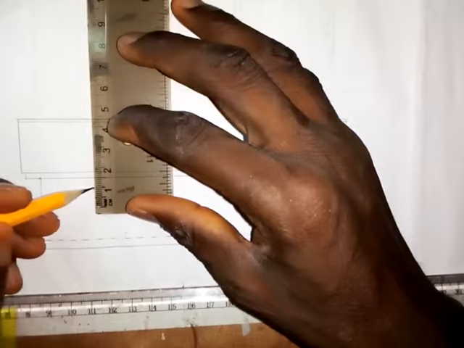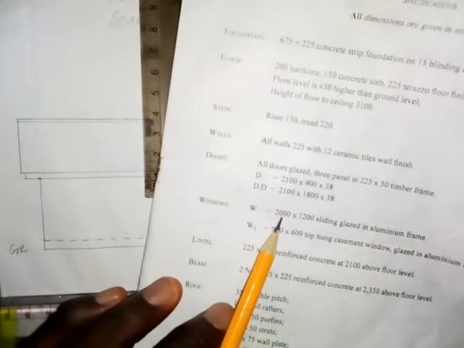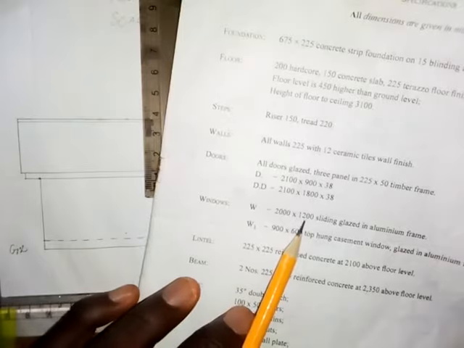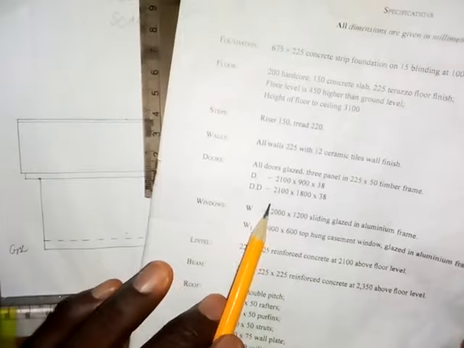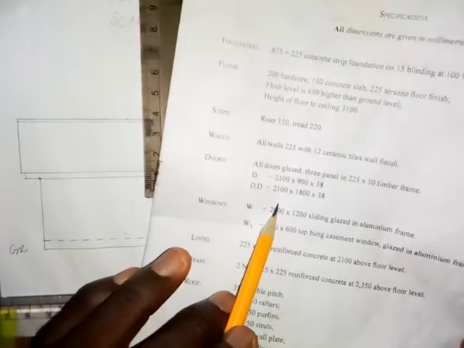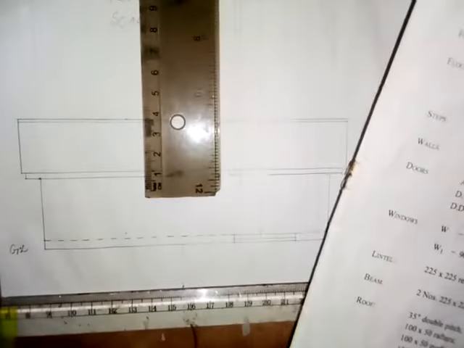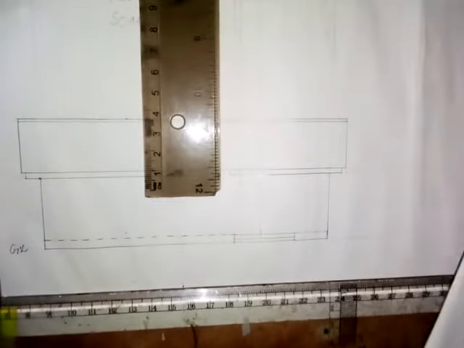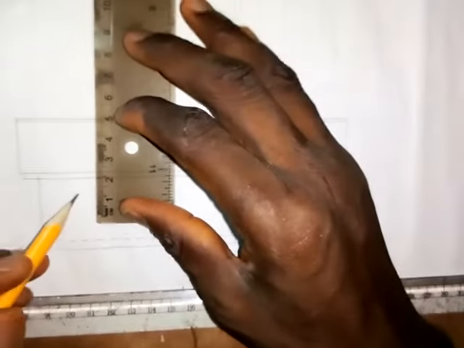So this is W1, or sorry, this is W, which is 200 by 1200. So 1200 is the width, and 2000 is the height. So if we divide 2000 by 100, that will give us 20 millimeters. So we take 20 millimeters from here.